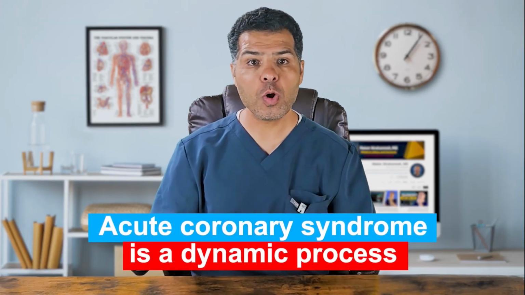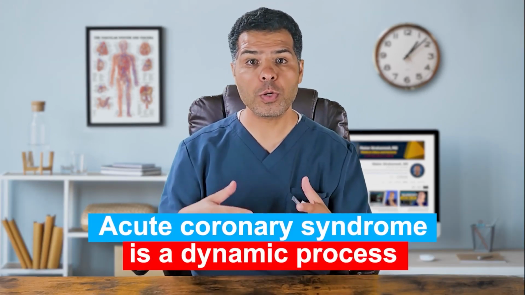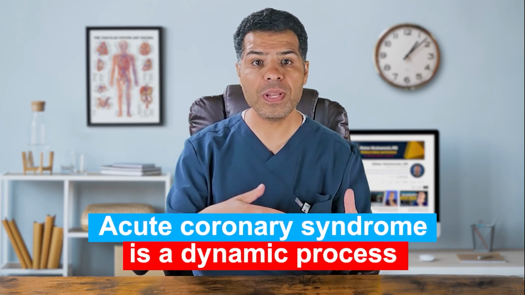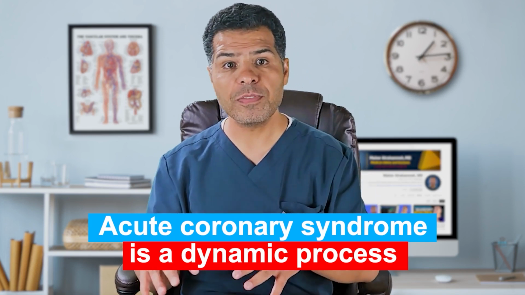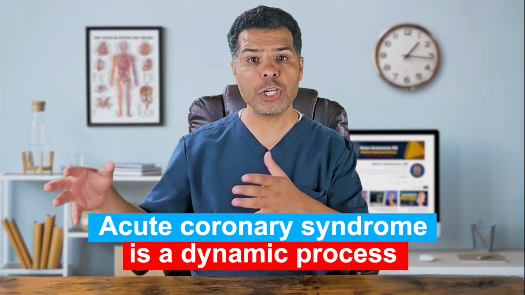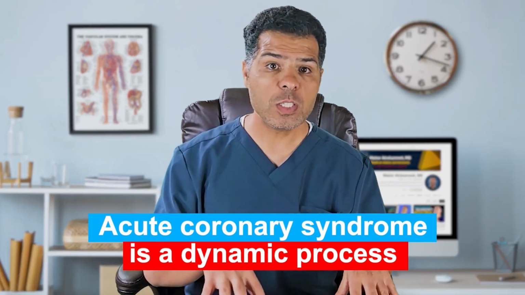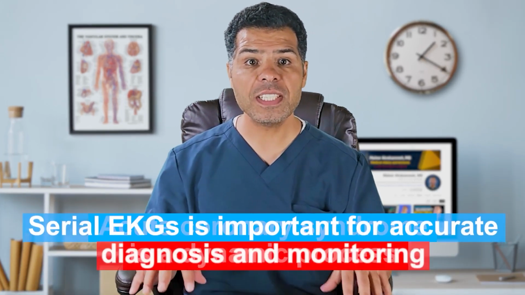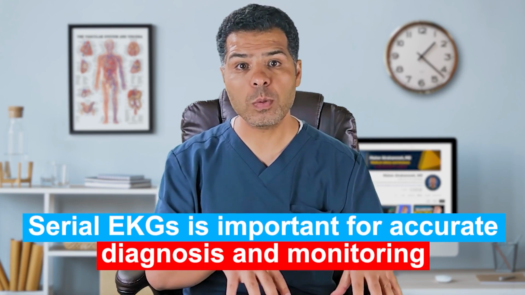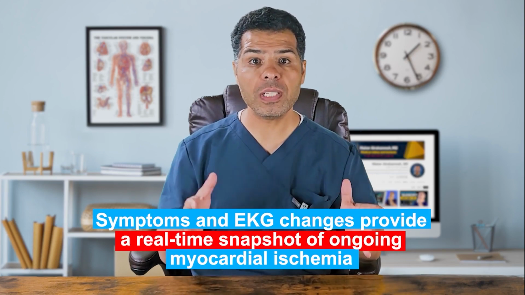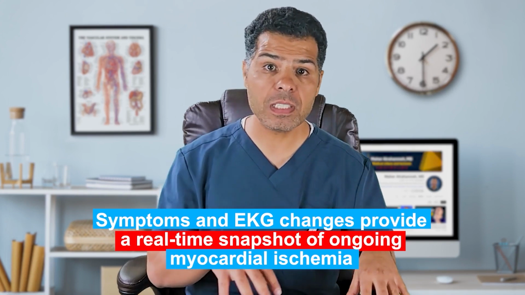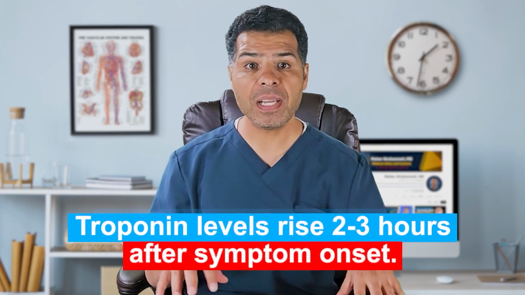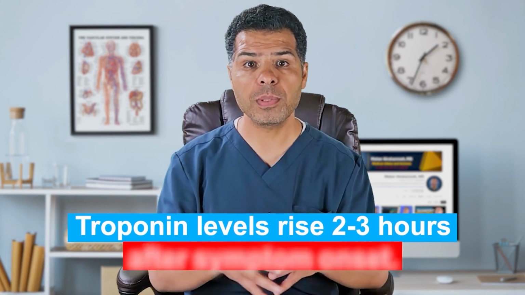Acute coronary syndrome is a dynamic process in which the coronary artery may spontaneously open and close. This causes alternating periods of symptoms and symptom-free intervals with corresponding changes, of course, on the EKG. This is why obtaining serial EKGs is important for accurate diagnosis and monitoring. Remember, symptoms and EKG changes provide a real-time snapshot of ongoing myocardial ischemia, while troponin levels may initially be negative as they typically rise 2 to 3 hours after symptom onset.